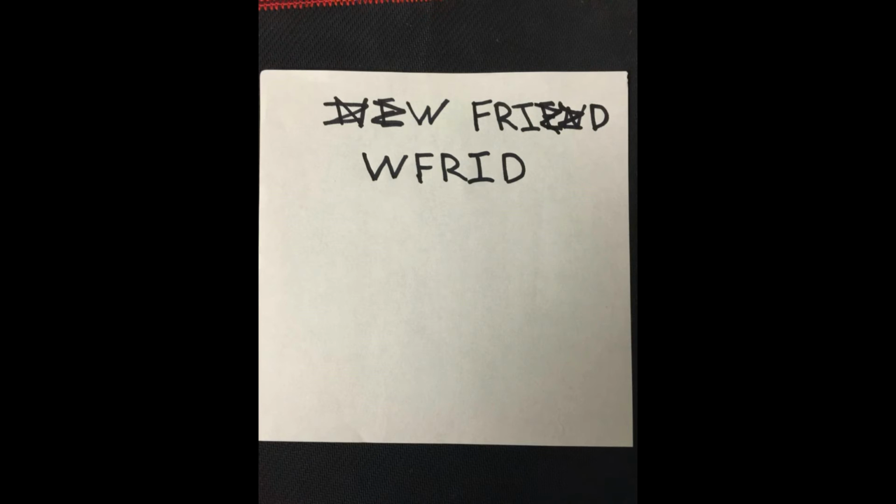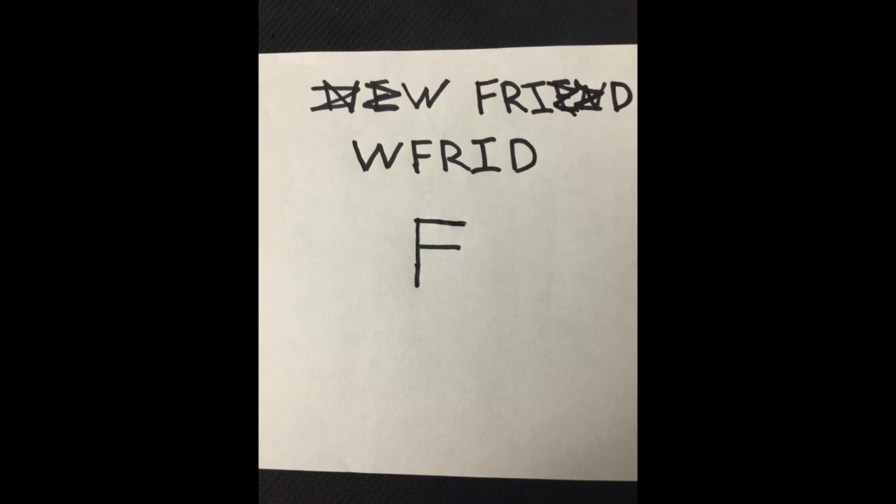And now what you are going to do is start drawing a picture with the letters. Now, there is no rhyme or reason for this. You could have a letter upside down, left, right, it doesn't matter, sideways, diagonal.